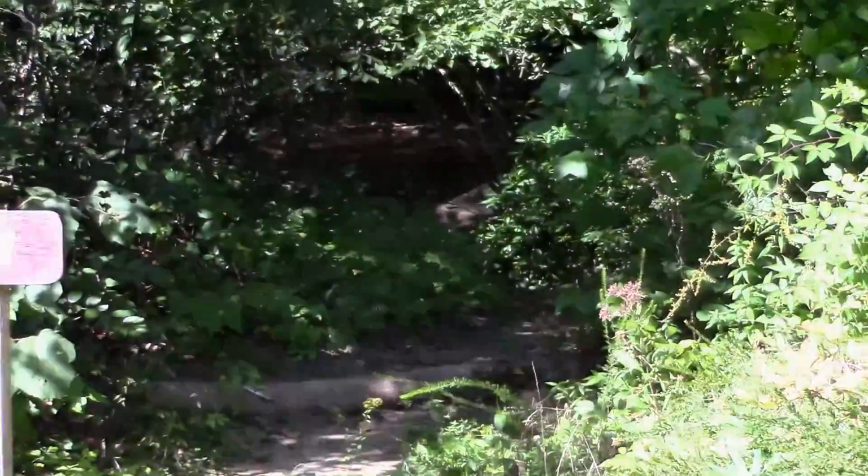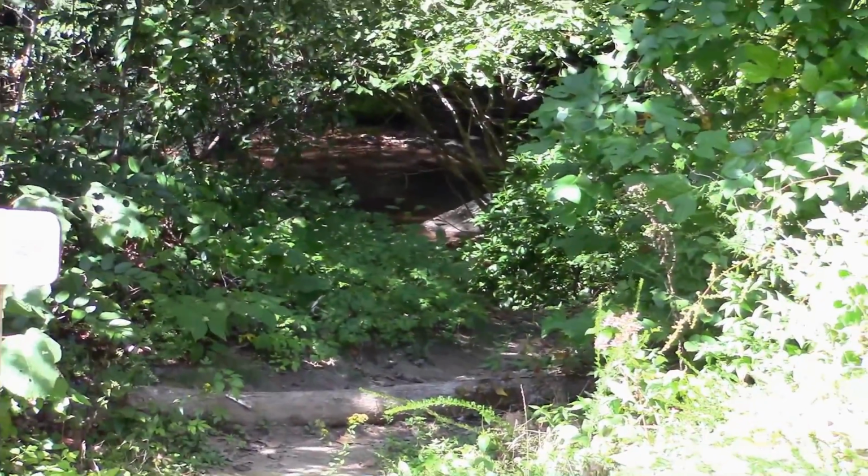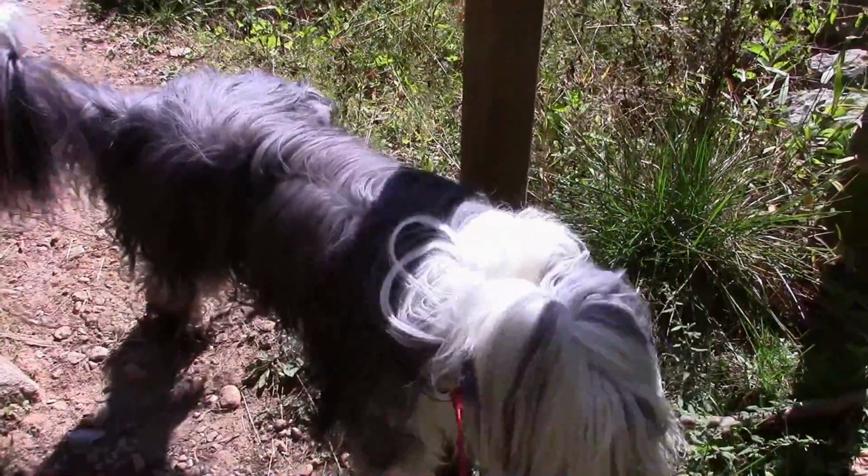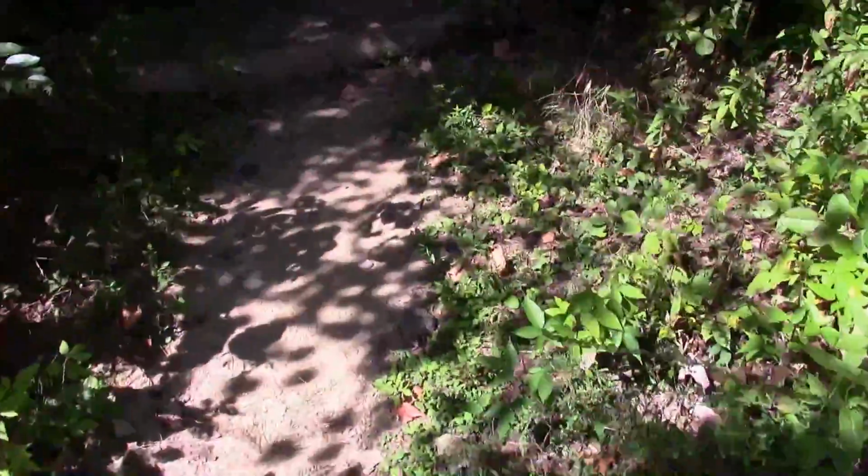Hiking trail. How about that? Just so we don't get lost.